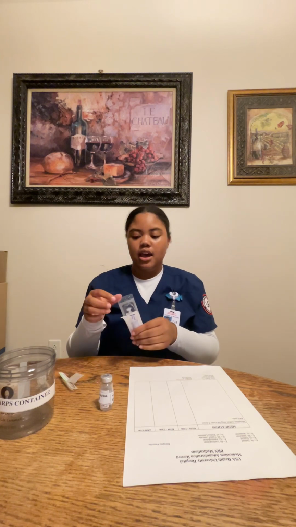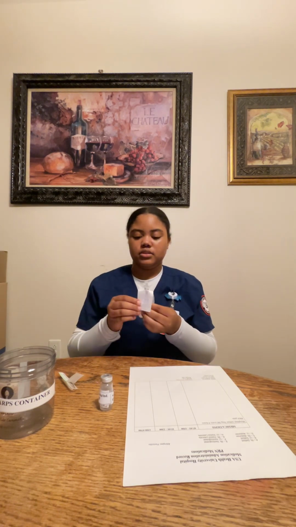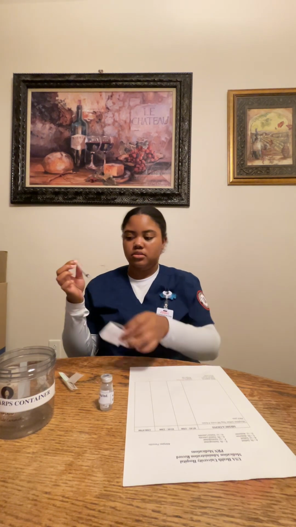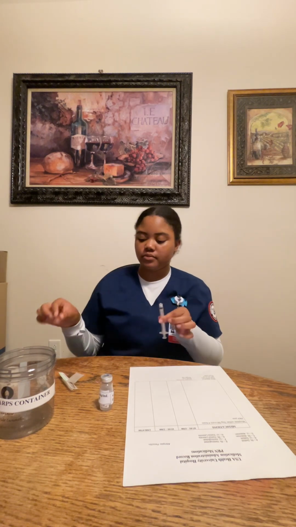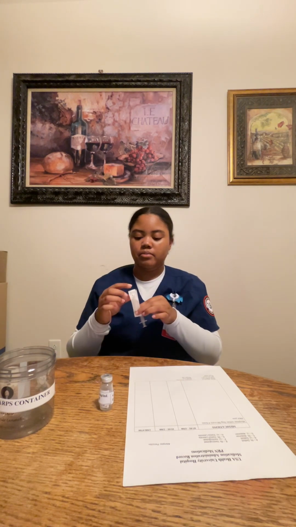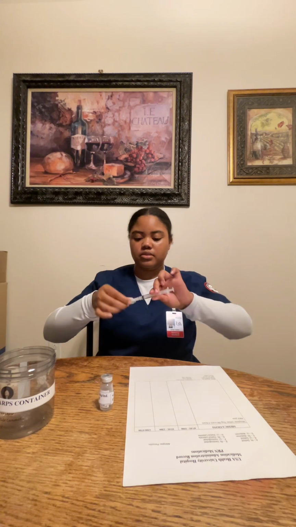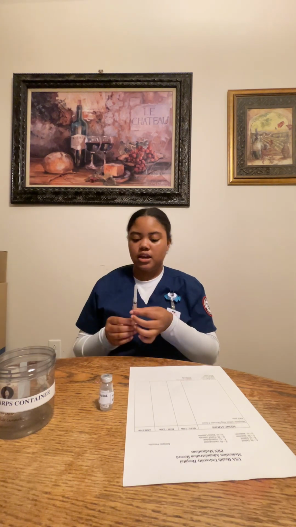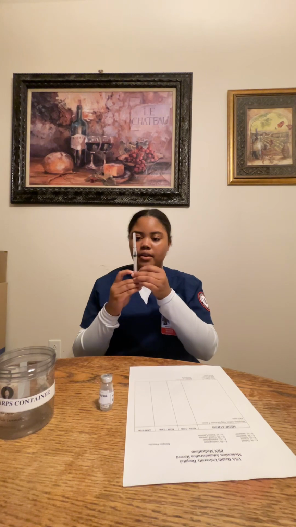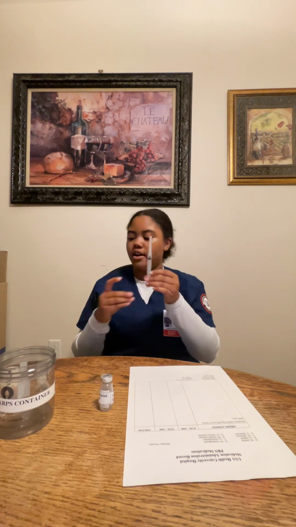Now I'm going to open my packet and set that to the side. I will open my blunt tip, twist this, and set that to the side. I'll pull back half a milliliter of air.